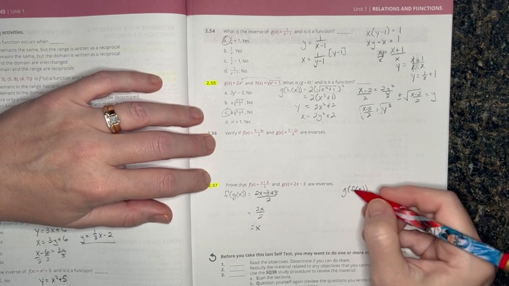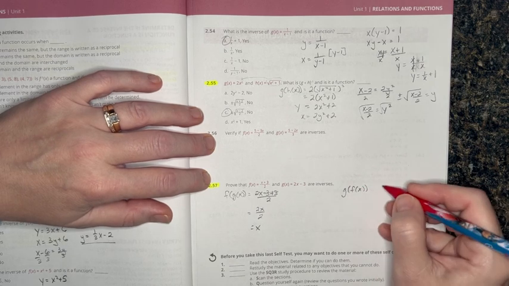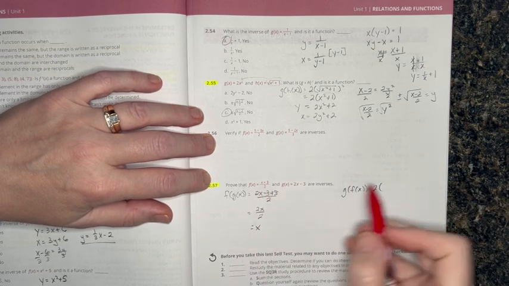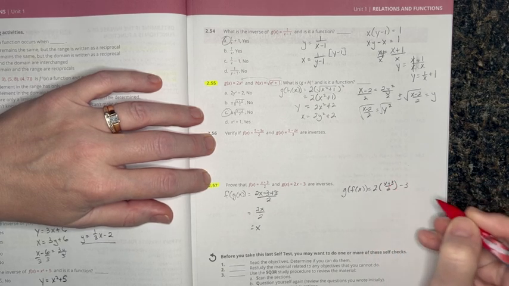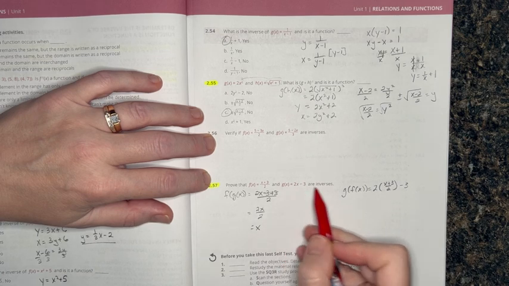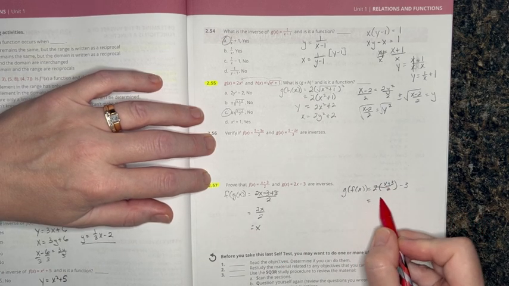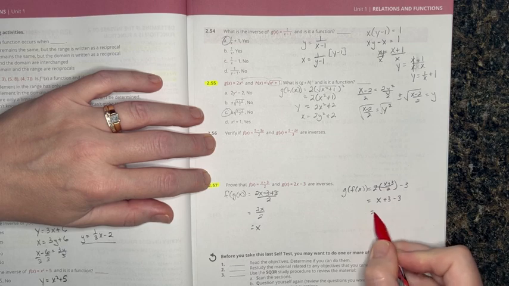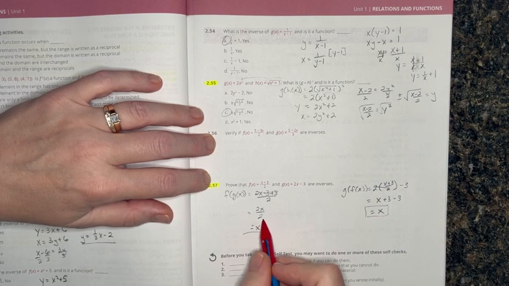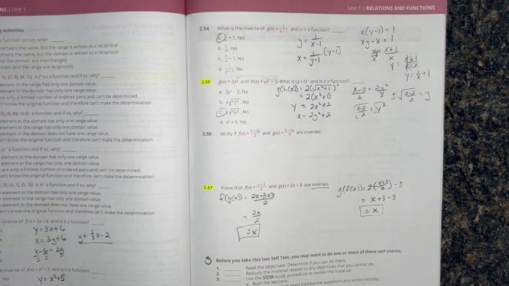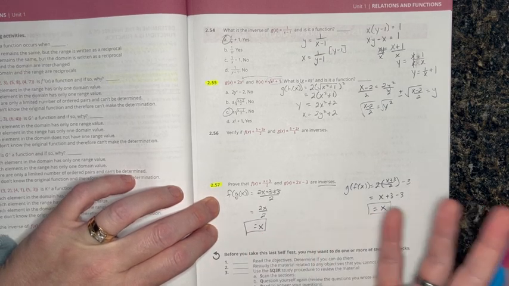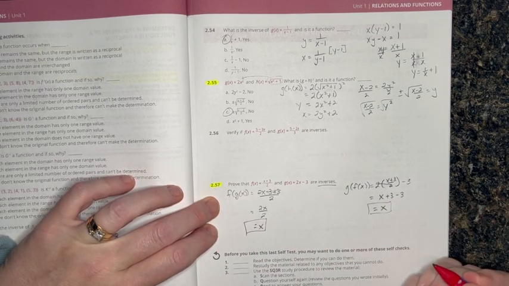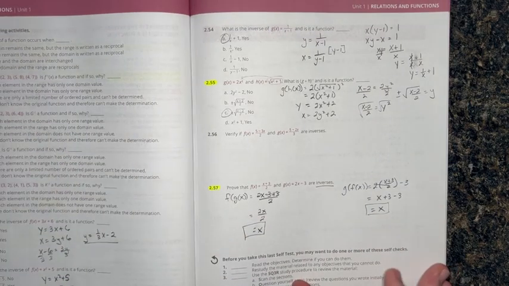All right? For my g of f of x, I'm going to have 2 times x, but my x is x plus 3 over 2 minus 3. Okay, don't forget these extraneous parts here. These 2's are going to cancel, so I have x plus 3 minus 3, and that's x. Because they are both equal to x, they are inverses of each other. All right, so that's a simple way to find out if they are inverses. If they didn't both equal x, then they wouldn't be. Yes, they are inverses of each other. Okay? All right, that's it for this section.